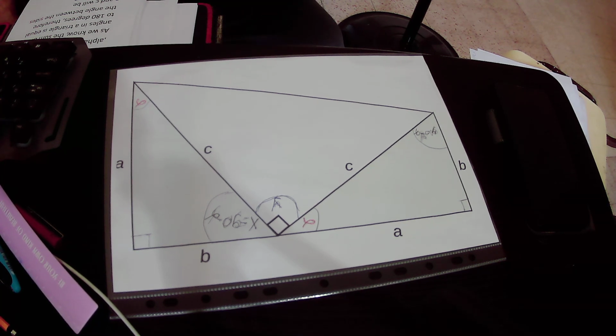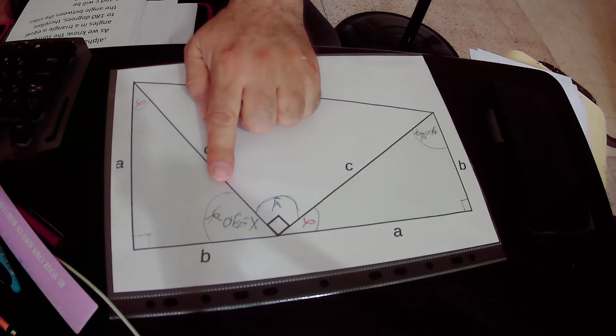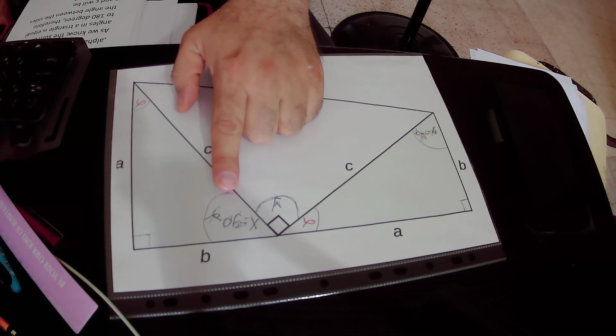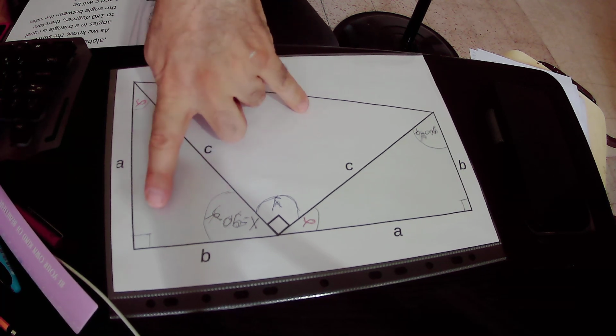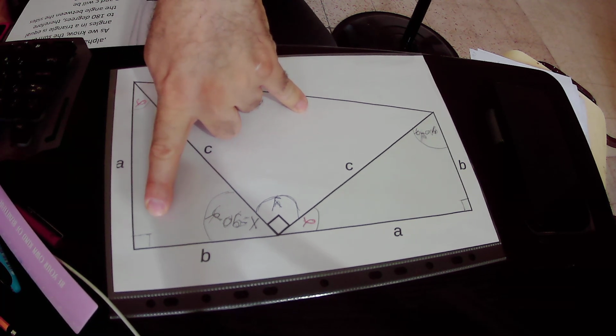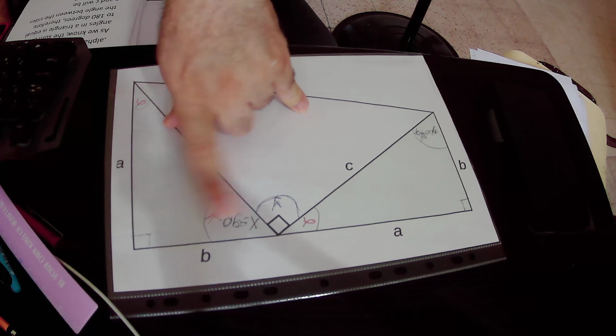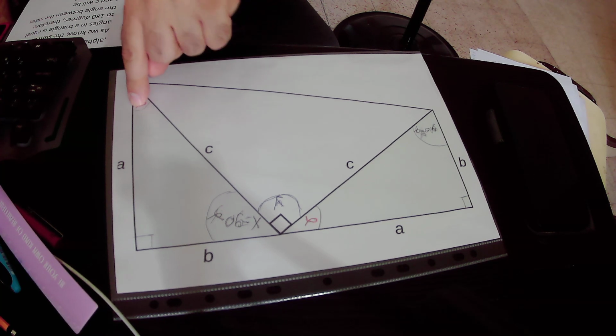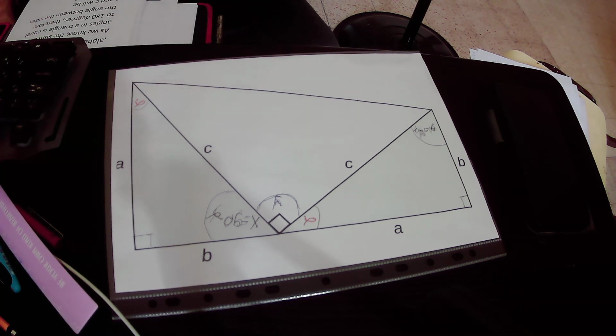Suppose that this angle is x, we don't know what angle it is, so we will label it as x. So x plus 90, we know that is 90 degrees, plus alpha equals 180 degrees.